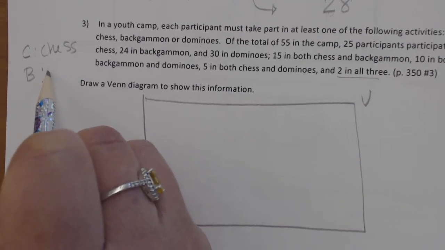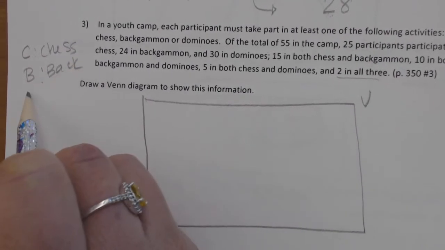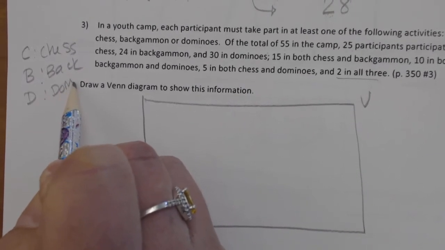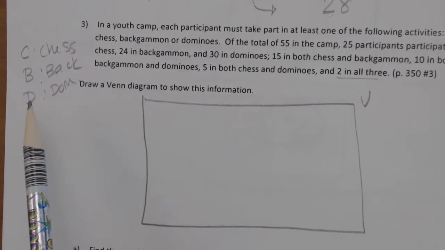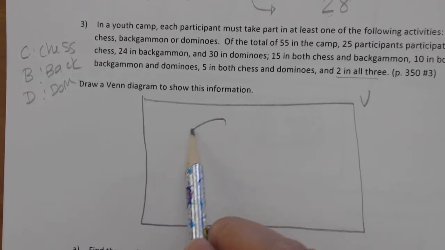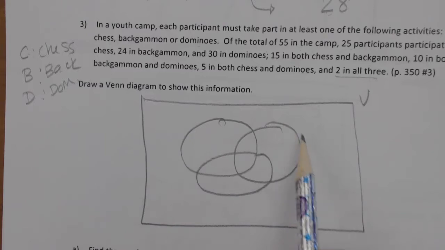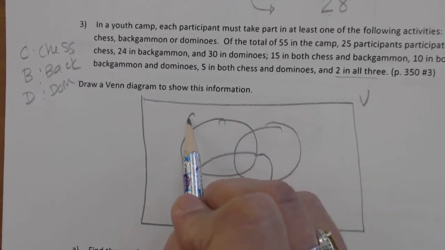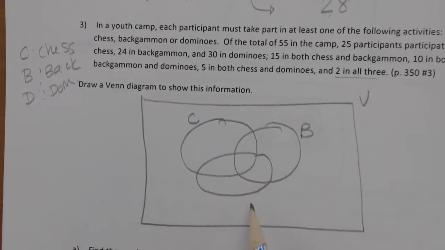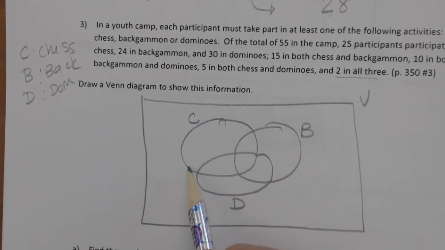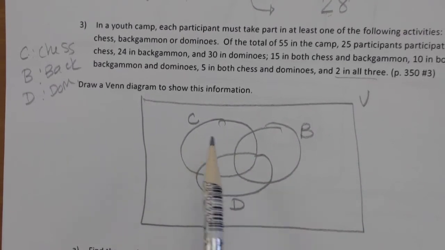We're going to have a circle for chess, a circle for backgammon, and a circle for dominoes, and I'm just going to abbreviate them CBD. So I set my circles up, and when I set my circles up, I usually just go clockwise labeling them: C for chess, B for backgammon, and D for domino. So I usually just go this way. I usually start it this way.